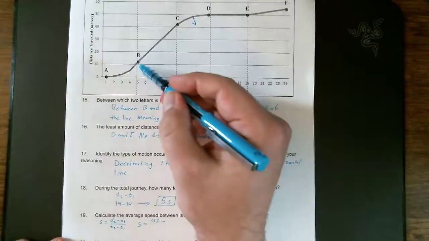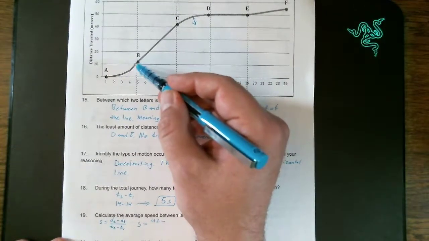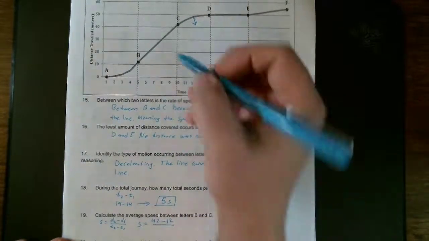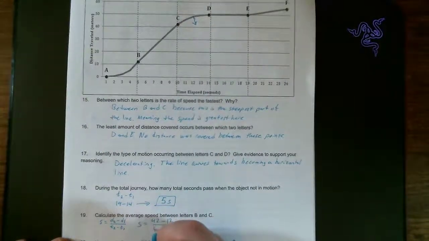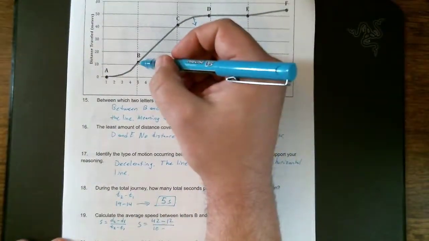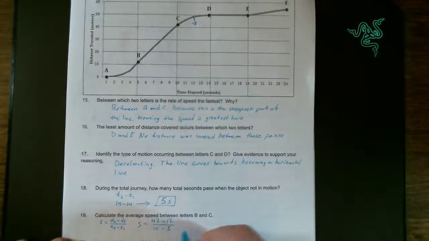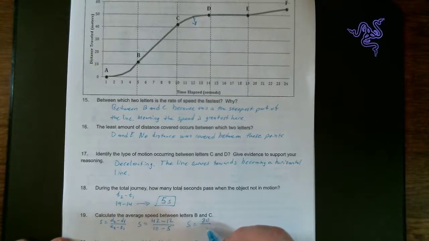Minus the distance at point B, which is about the same amount of distance up from this line, so I'm going to say that's 12, over our time. The time of our second point is 10 seconds, minus the time of our first point, which is 5 seconds. Then we simplify that to 30 over 5.